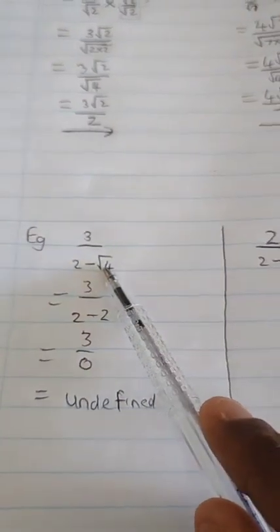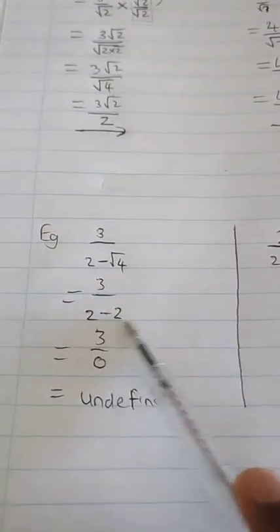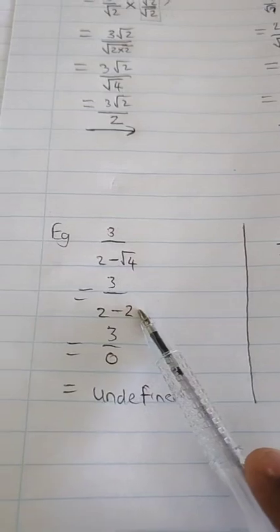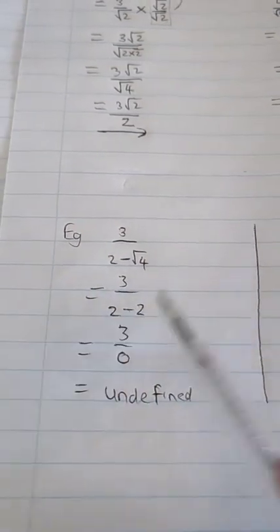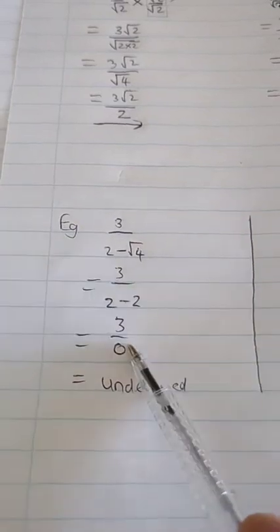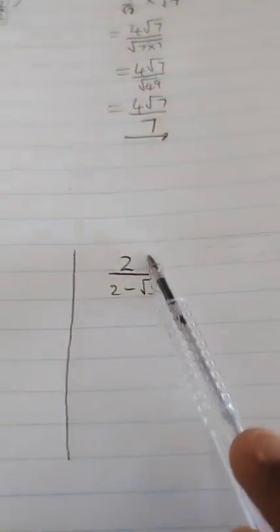The square root of 4 gives us 2, so we did not have an irrational denominator. No surd was found after simplification, therefore we could proceed nicely. And obviously make sure that we don't forget that any number divided by 0 is undefined.